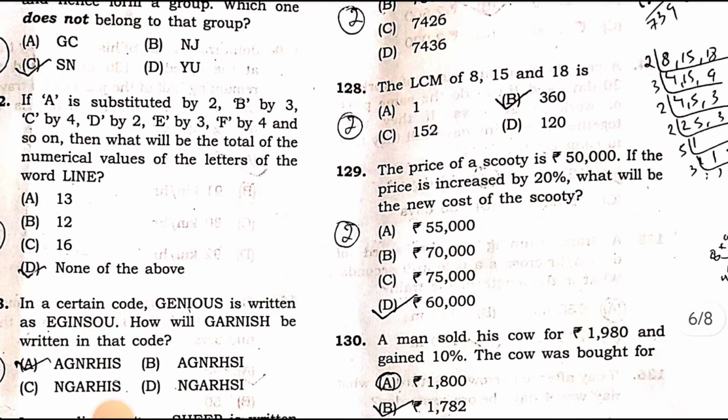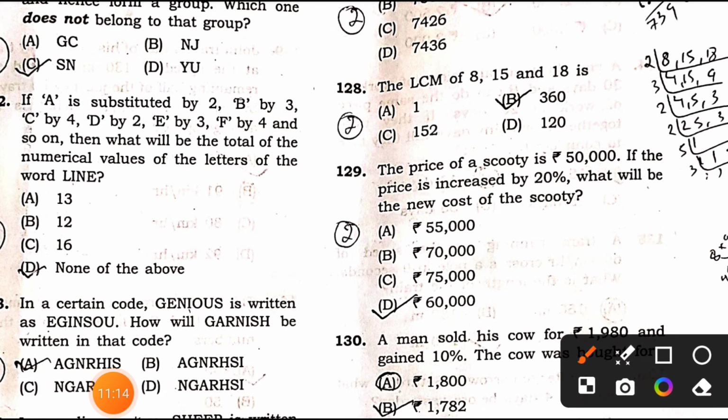The LCM of 15 and 18 is 360. The price of scooty is 50,000. If the price is increased by 20%, what will be the new cost of the scooty? Correct answer is D. 60,000.